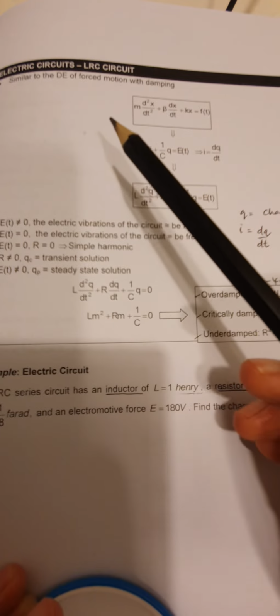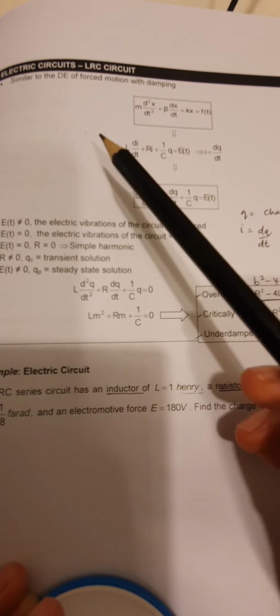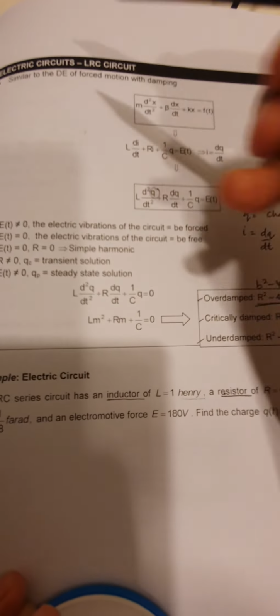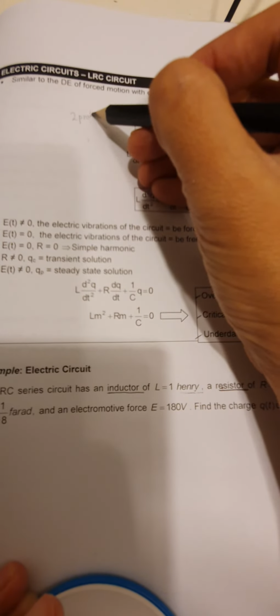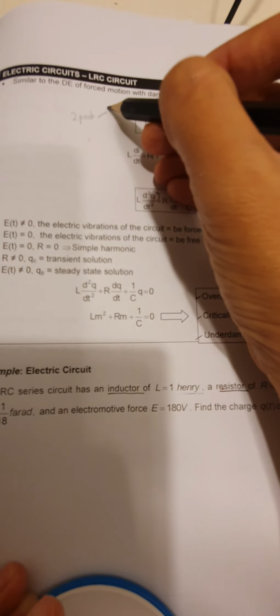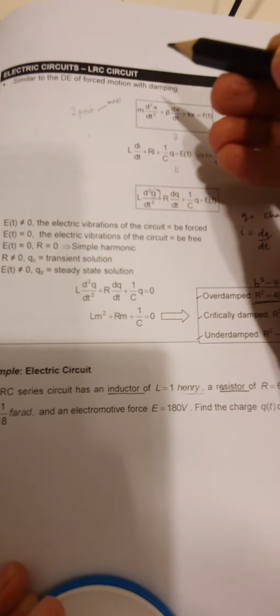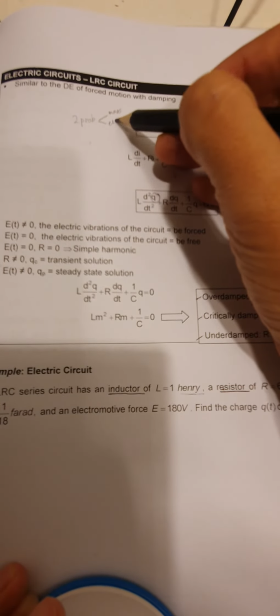Okay, so this one, electric circuit, is the last topic for chapter 5, which is application of second ODE. So for second ODE we just have two problems, which are mass spring, and then this one, electric circuit.